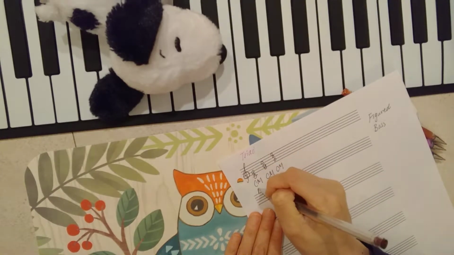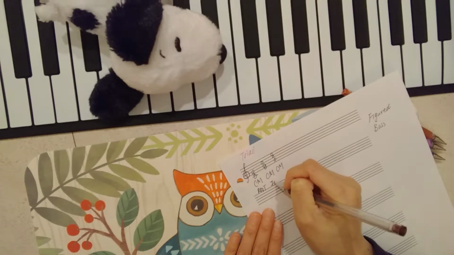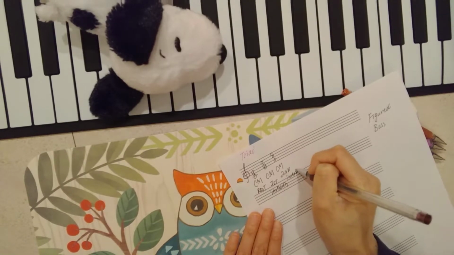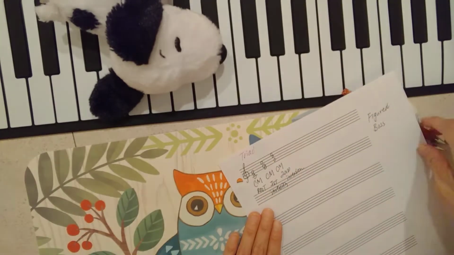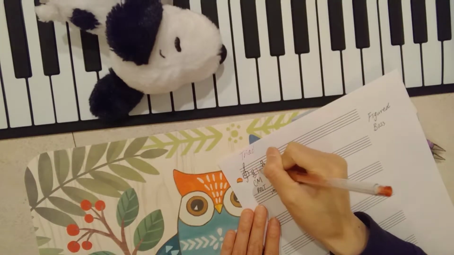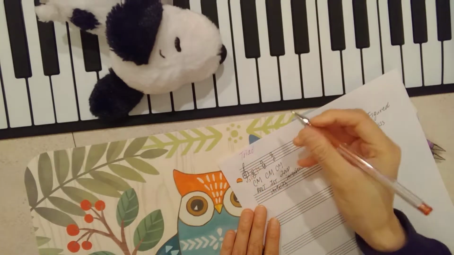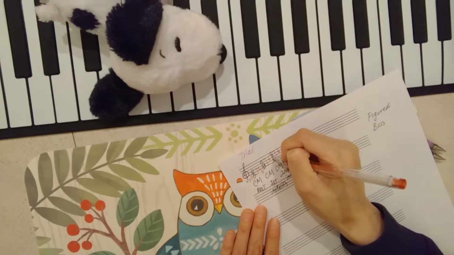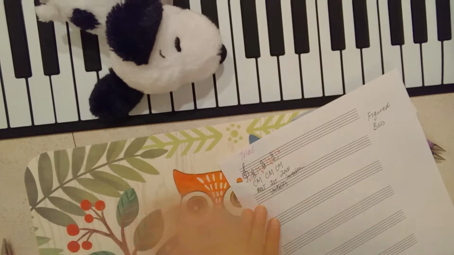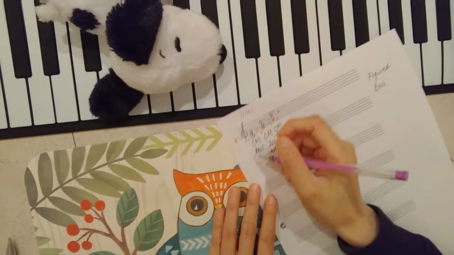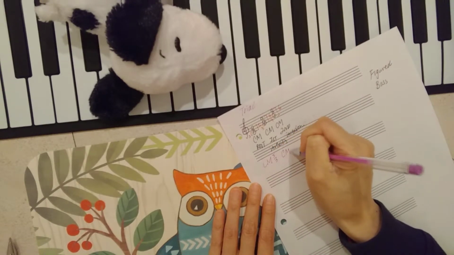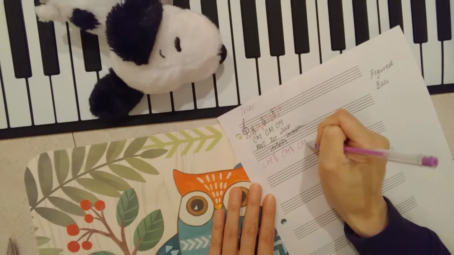This is what we call root position. This is first inversion. This is second inversion. There's an interval of a fifth and a third, or a sixth and a third, or a sixth and a fourth. So to be more specific, C major 5-3, C major 6-3, C major 6-4.